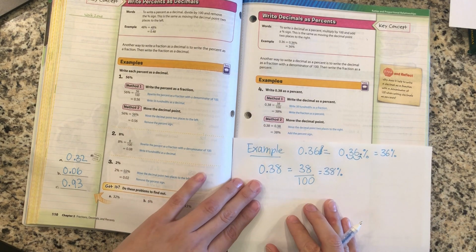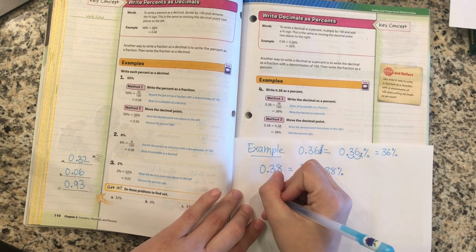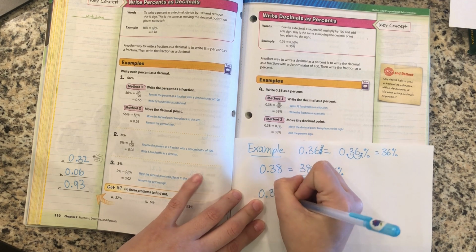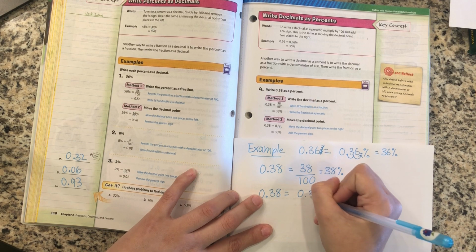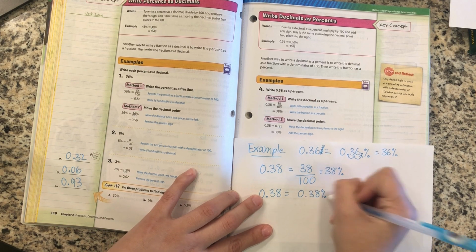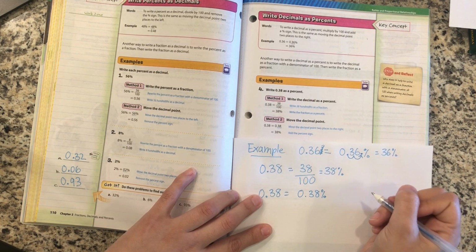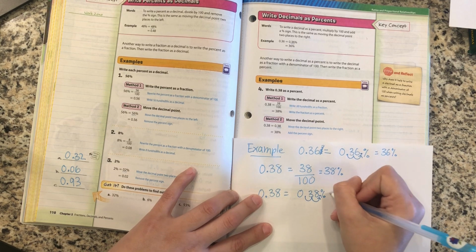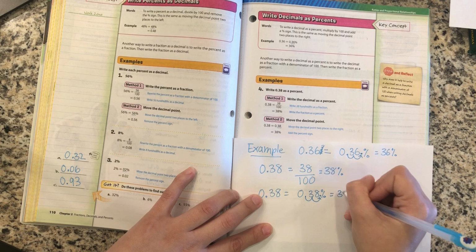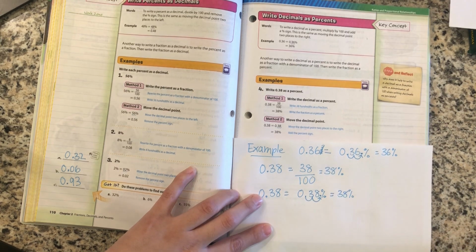Or our second method, moving the decimal point. 38 hundredths, we need to add the percent to the end and move our decimal point 2 places to the right. 1, 2. To give us 38%.